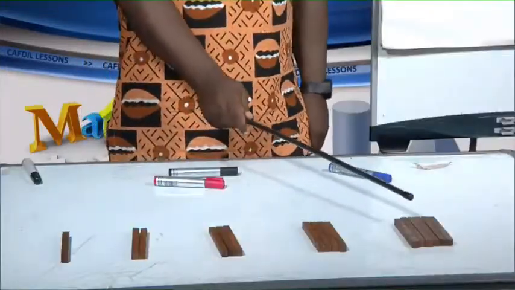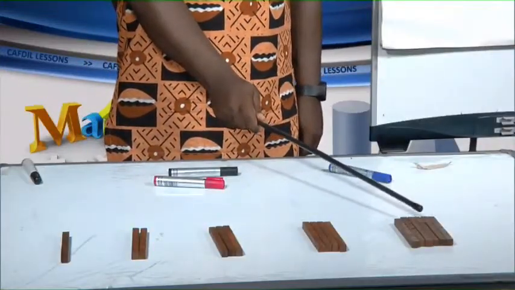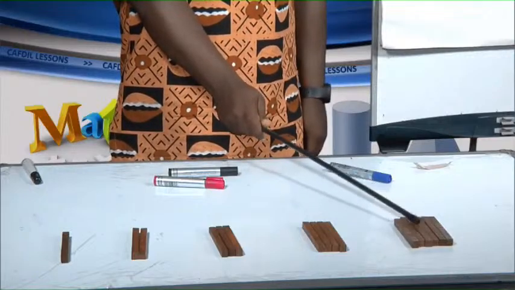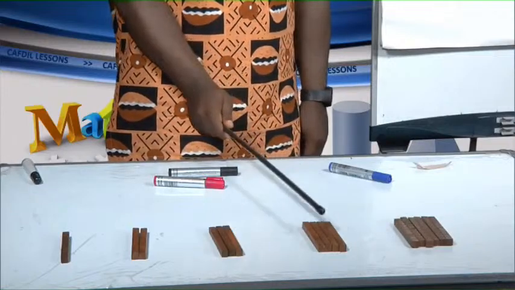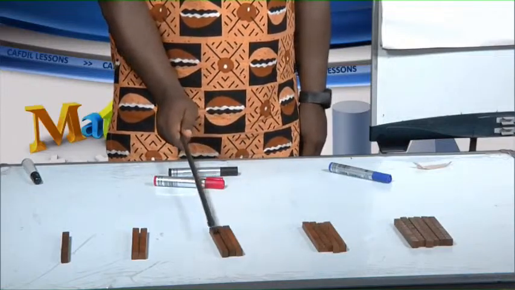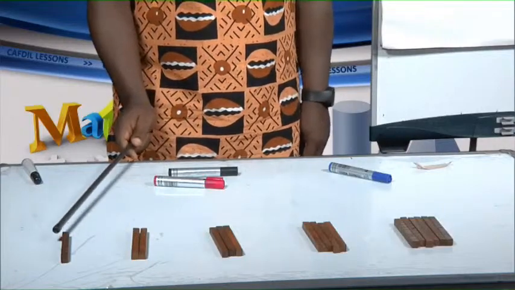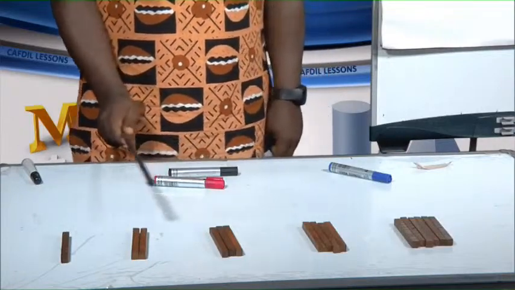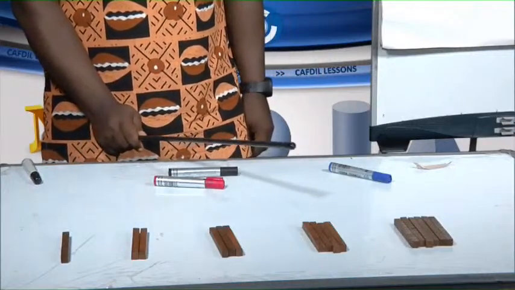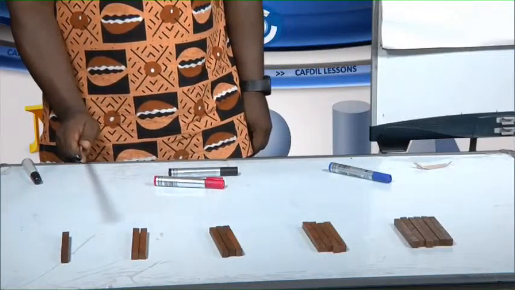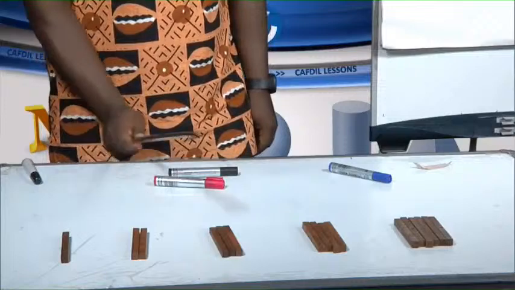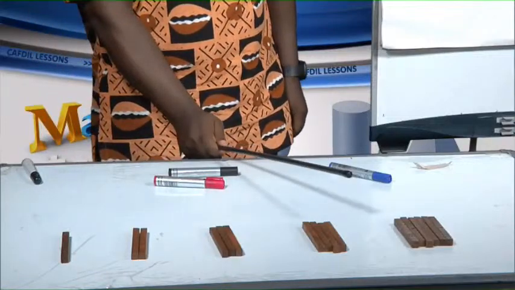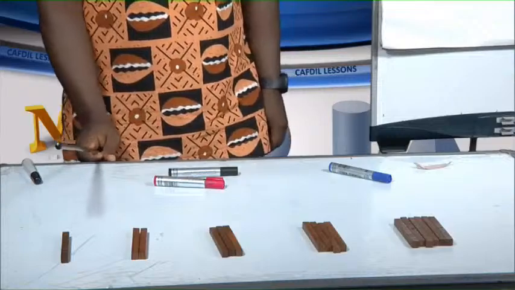Okay, let's look at this one too. Now I want to start from here. These are 5 objects here. So 5, 4, 3, 2, and then 1. So this one too, did I count forward or backward? You realize that I counted backwards because I was moving to the left direction.